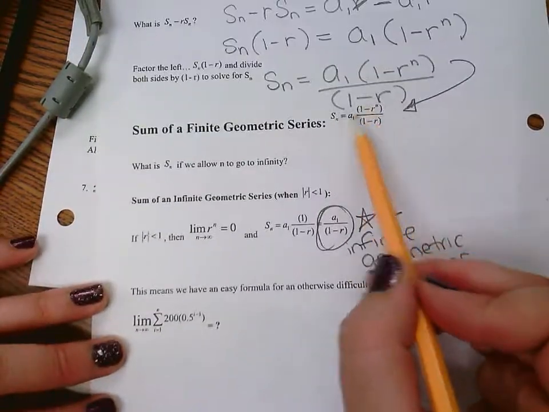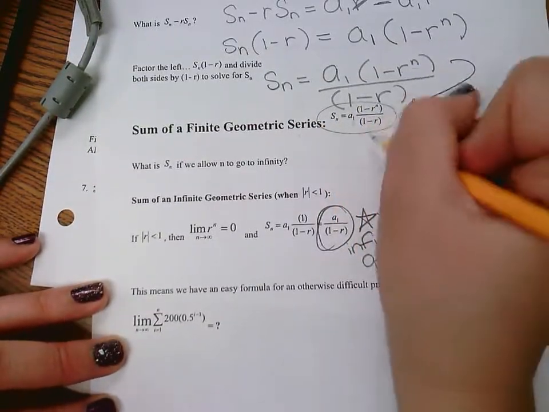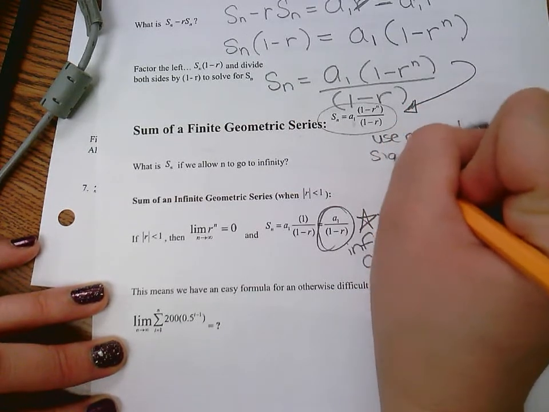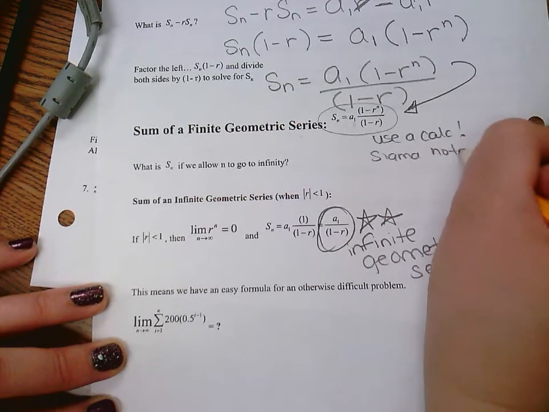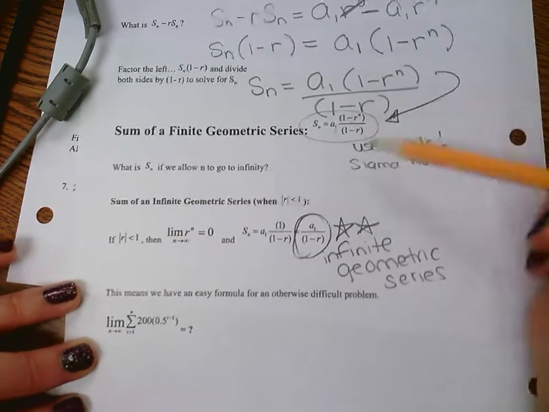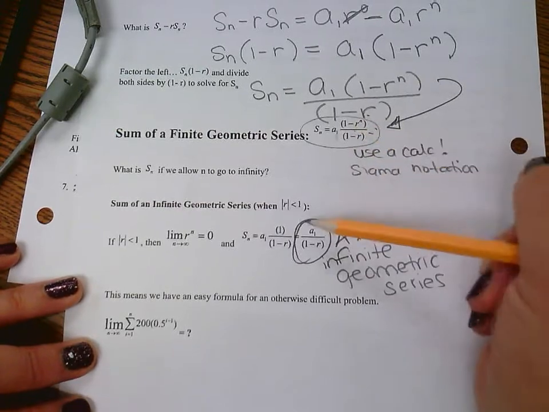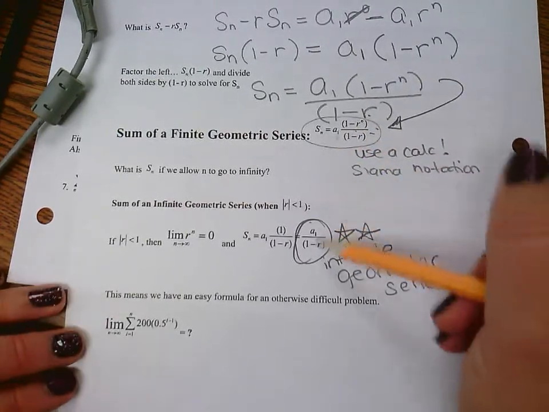So that formula is the formula you need. Anytime that you need to use this formula, you could use a calculator, so you might as well use sigma notation instead. The only reason I showed you the proof to get here is because it's a really easy jump to go from here to here. So I'm going to show you what this actually means.